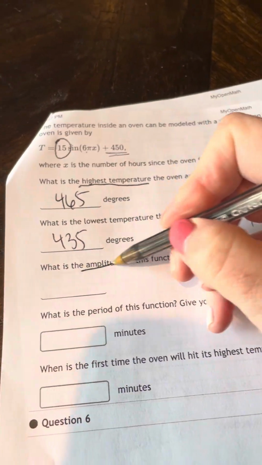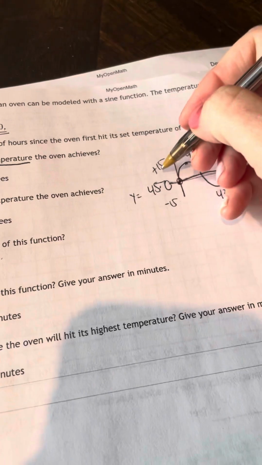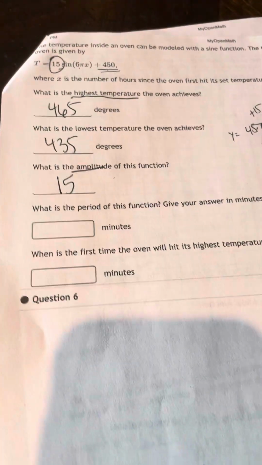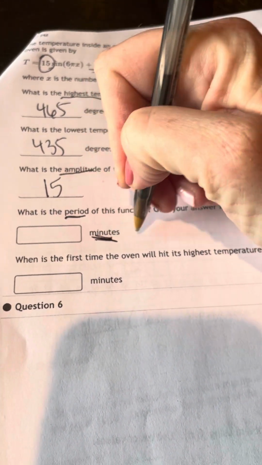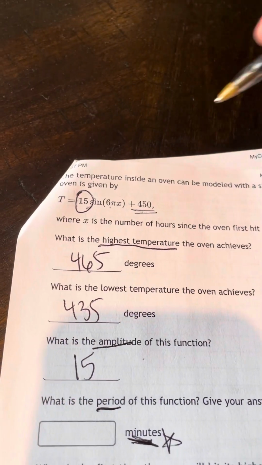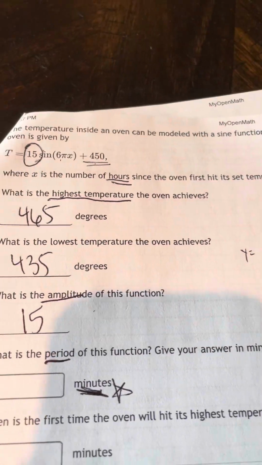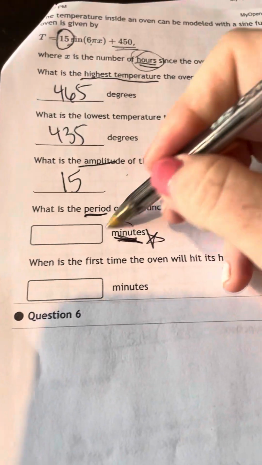Then it says, what's the amplitude? You could have seen that in the equation, even without us doing anything, but it's what we add or subtract from the midline. So 15. And here is the toughest part. It's going to ask you the period in minutes. Did you catch that? This is given in, what does it say? It says, X is the number of hours. So that's kind of a trick within the question.